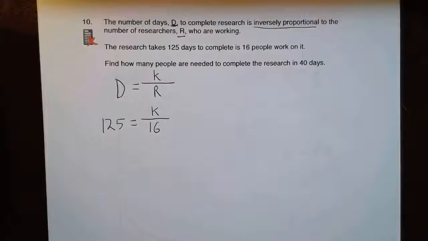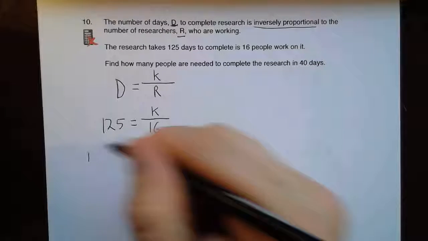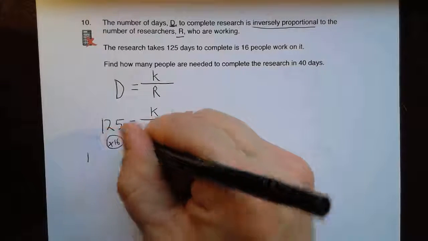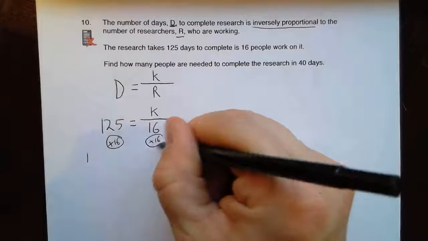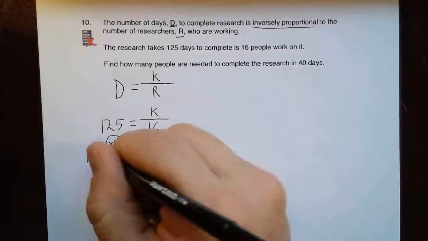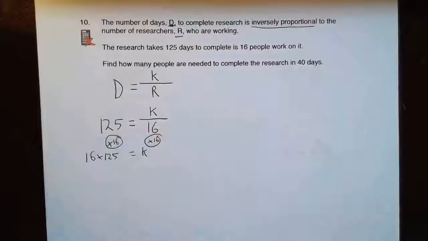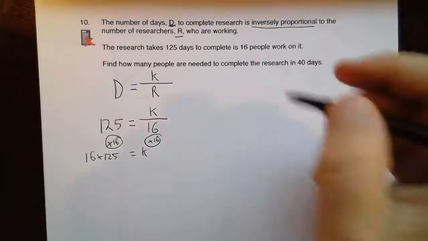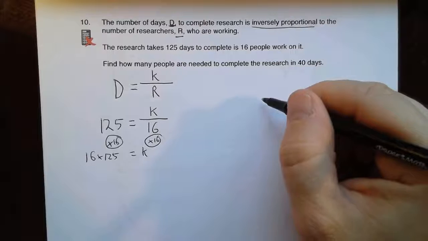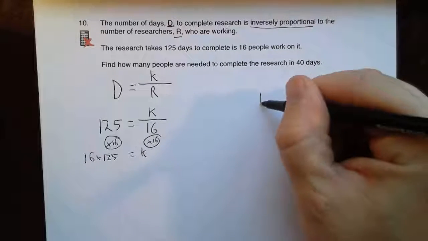Right, so we're going to be able to find out what K is. Well, we have to multiply by 16. So if I times both sides by 16, I get 16 times 125 equals K. Right, non-calculator paper, so let's just do that with whatever method you are comfortable with.